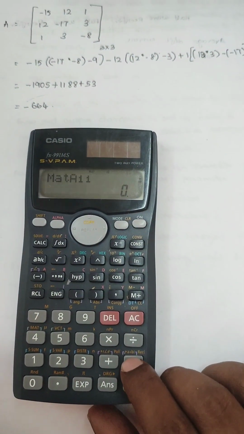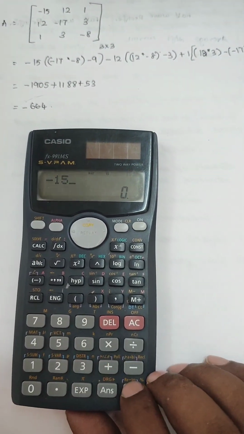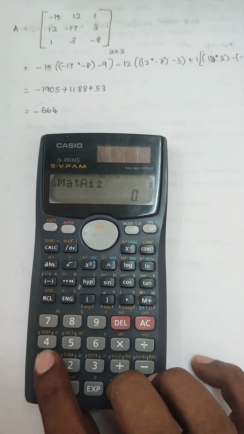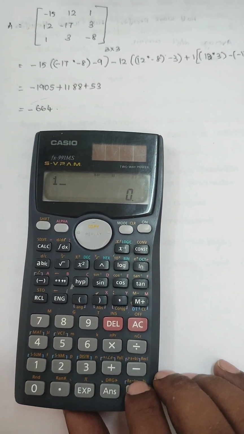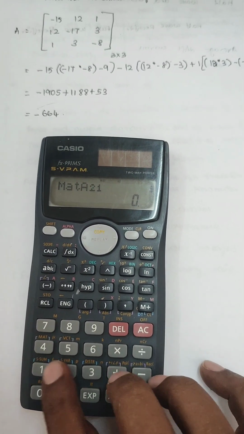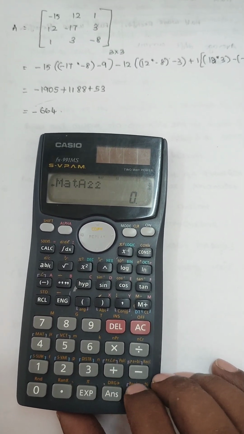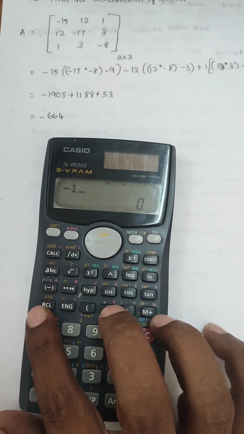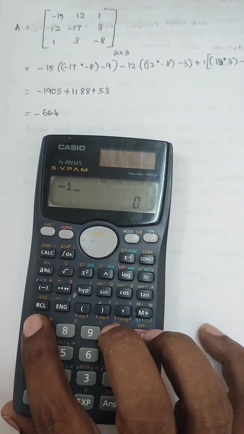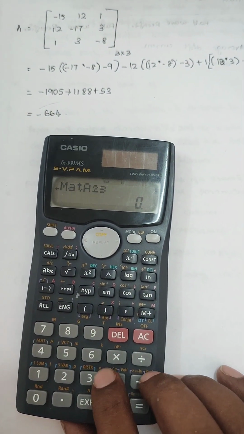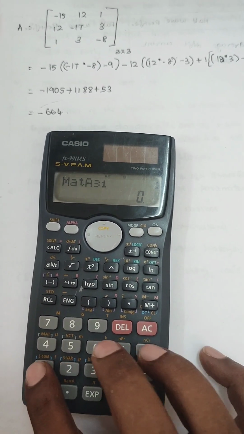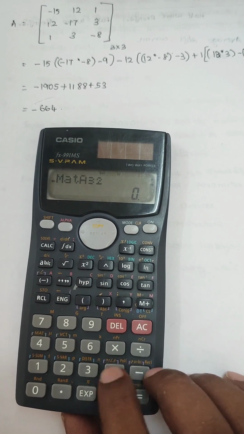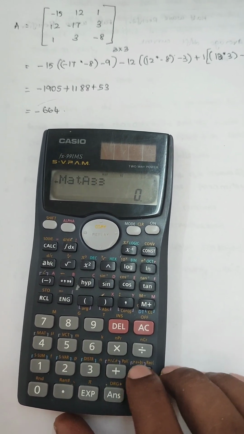So first -15, then 12, then 1, then 12, then -17, then 3, then 1, then 3, then -8.